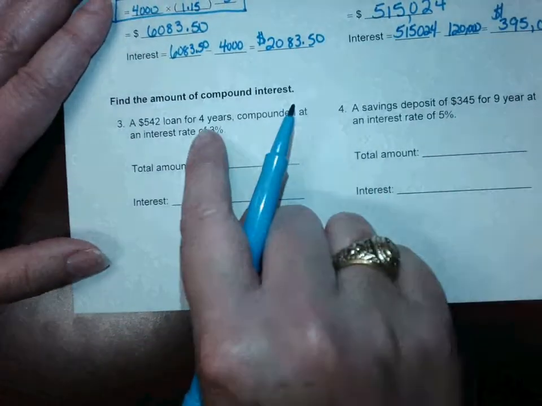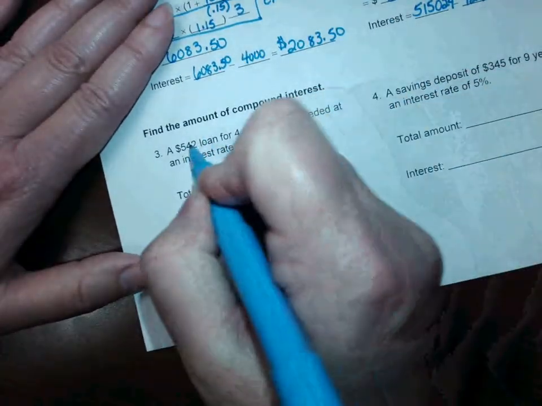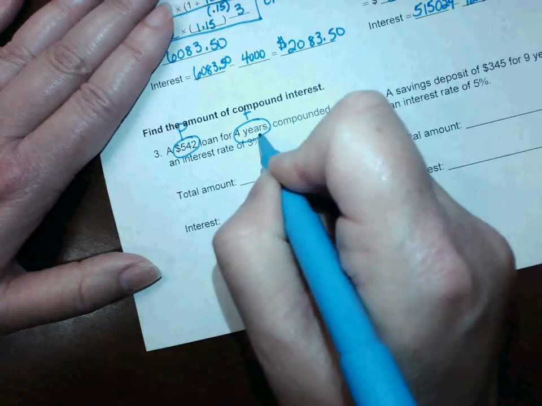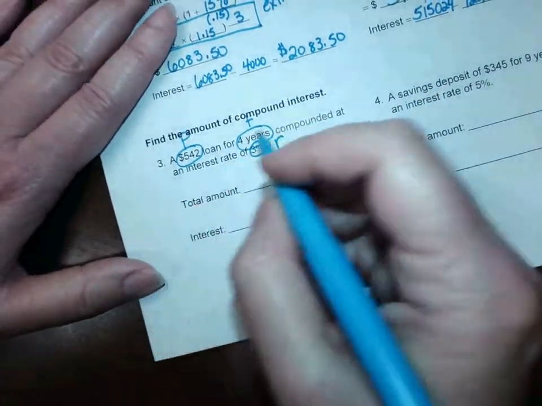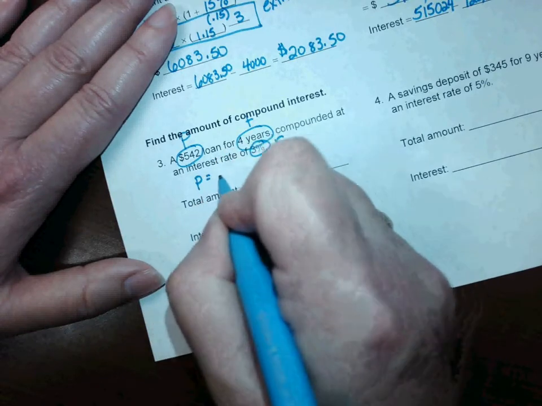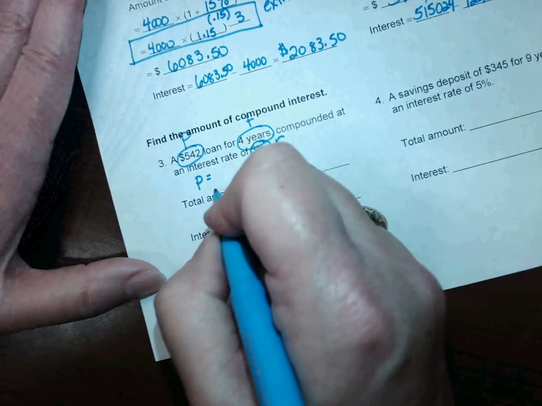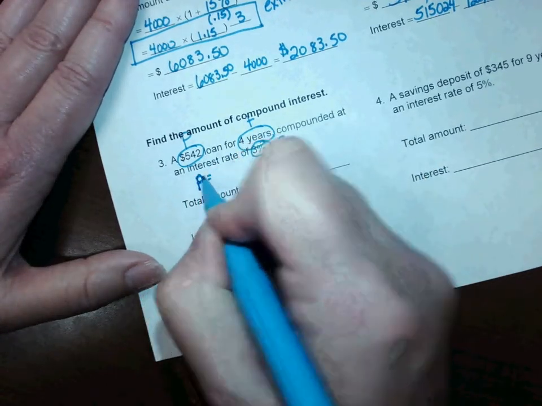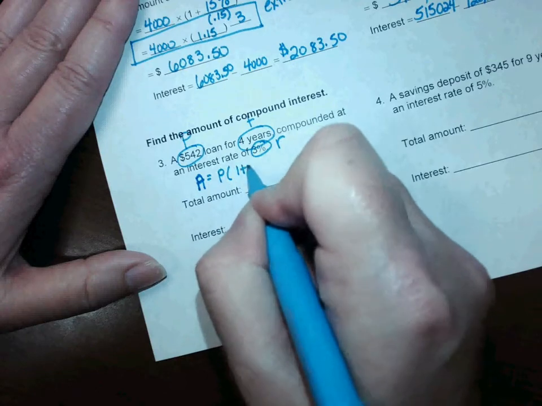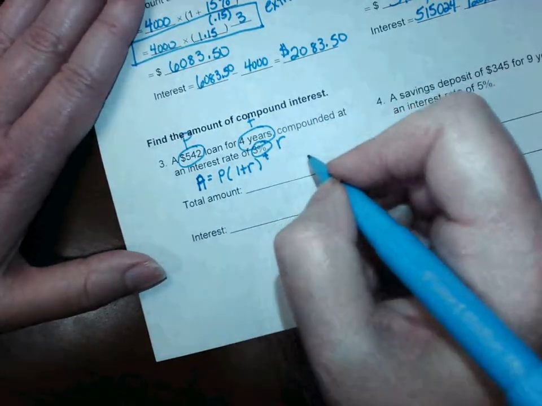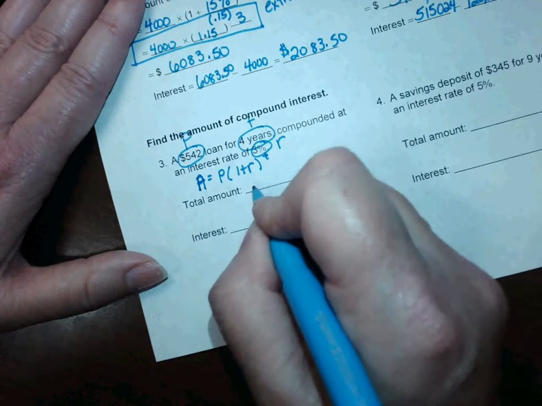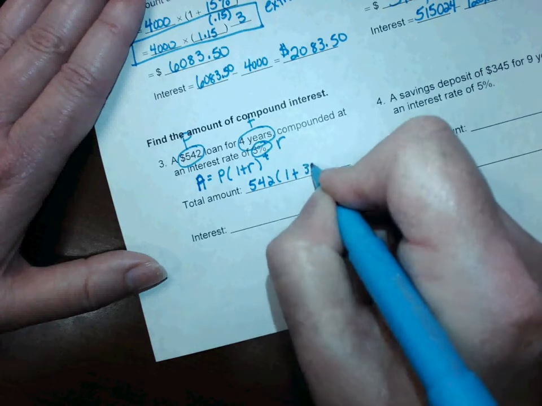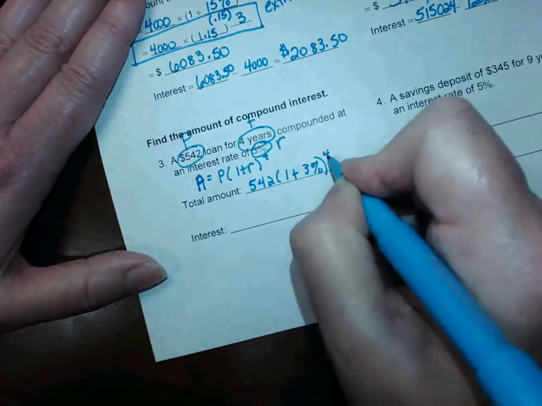All right, this says find the amount of compound interest. So we've got our principal, our time, and our rate. So I'm going to do A equals P times 1 plus the rate, exponent of T. Fill that in, I get the principal is 542 times 1 plus 3% with an exponent of 4.